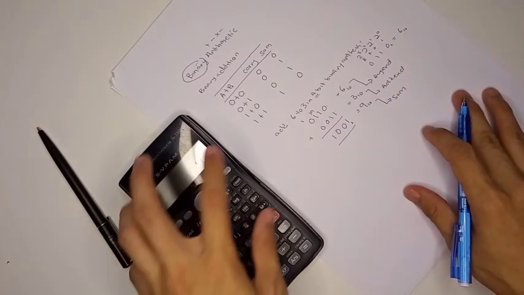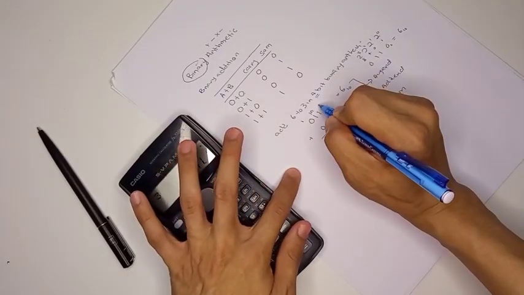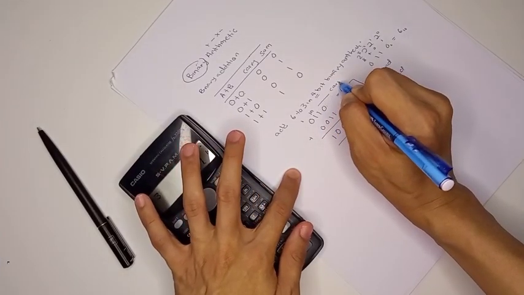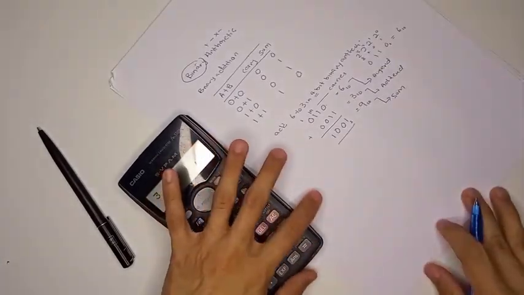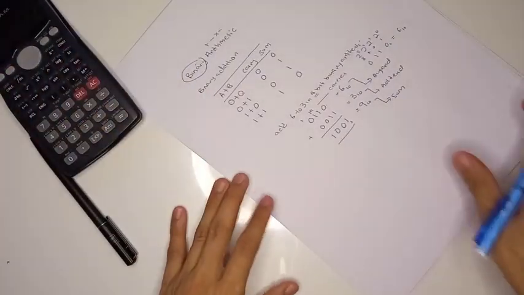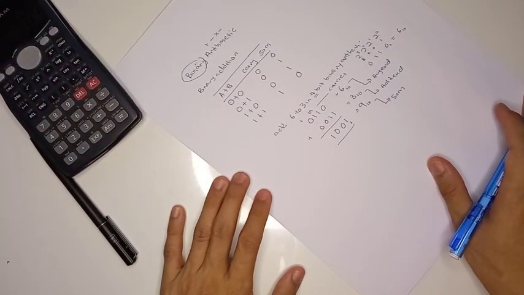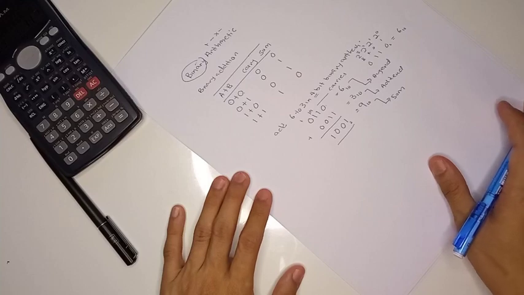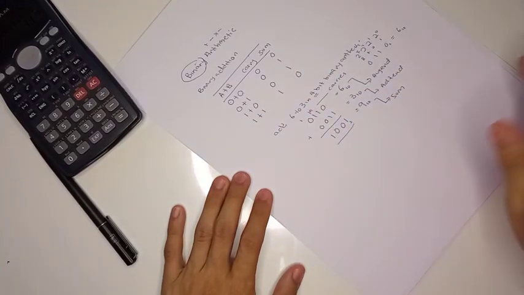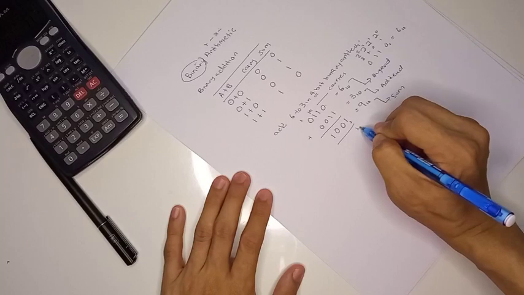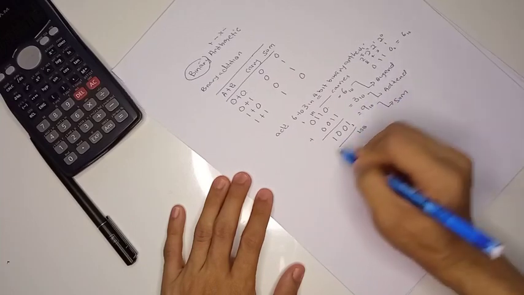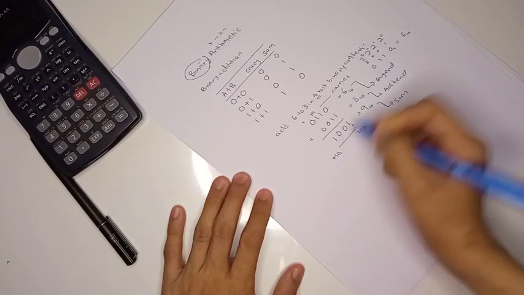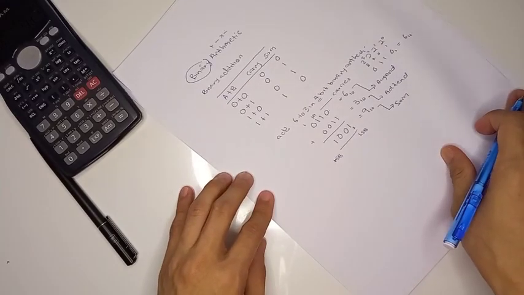While this is your carries. We start the operation from the least significant bit to the most significant bit. Okay, now we go to the next example, the next operation, which is the binary subtraction.